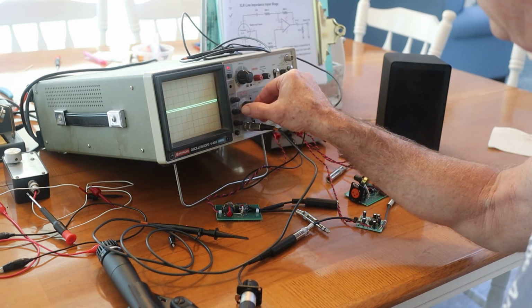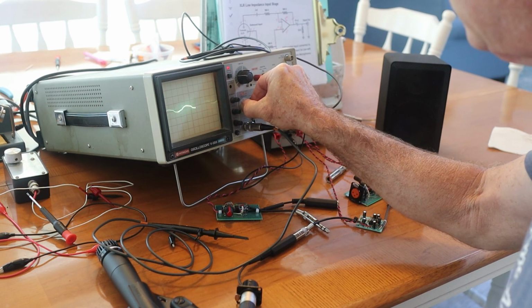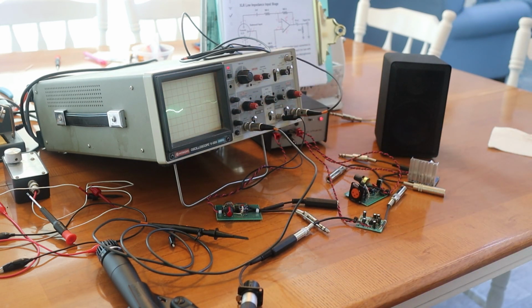It looks like we've got some activity going on there. Let's see what we got going on. And so look at that. That's 60 cycle hum. It's picking it up out of the air. It's picking it up off of some source around here that's radiating 60 cycle. It's acting as an antenna and picking up out of the air.